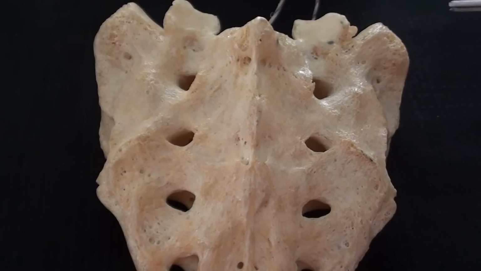As mentioned earlier, the sacrum is composed of 5 sacral vertebrae that fuse together, and as a consequence of their fusion, we're seeing multiple marks that identify the presence of individual sacral vertebrae earlier through our development.